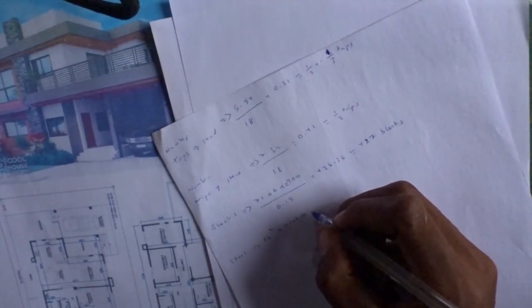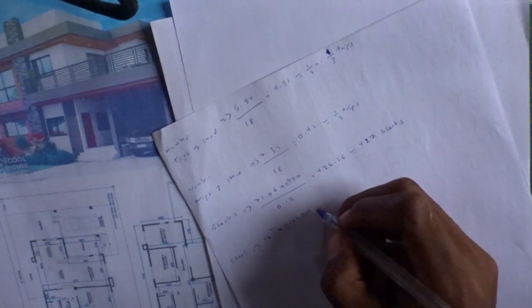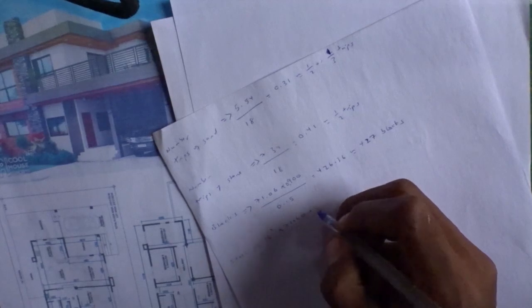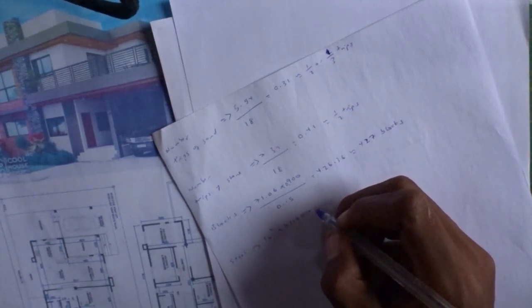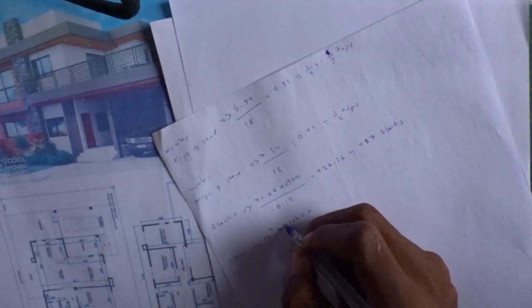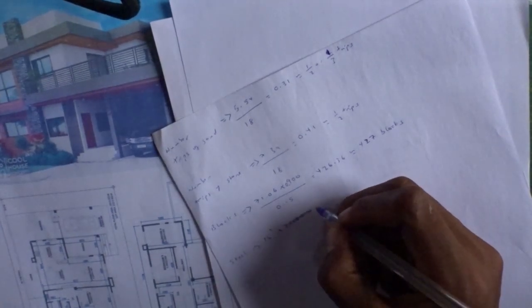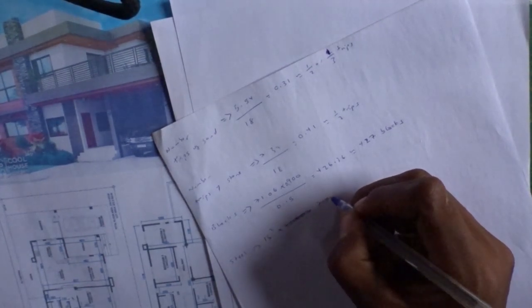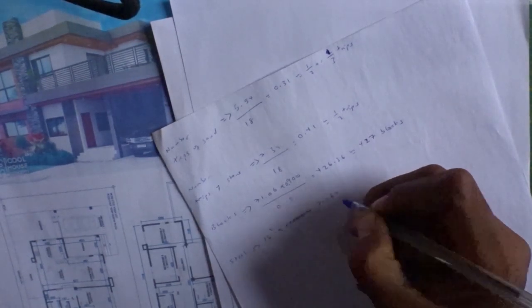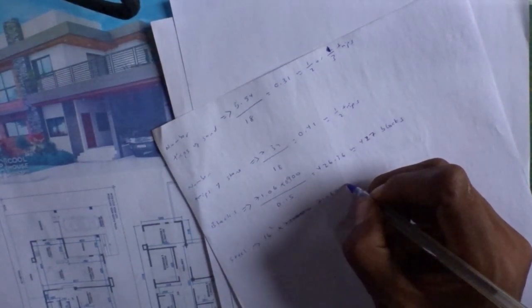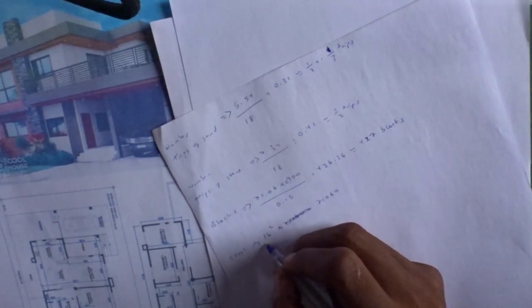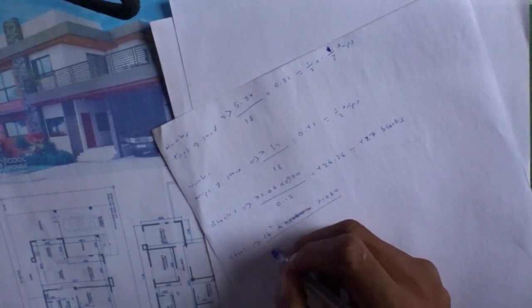Then you divide everything by a thousand, and you multiply that by 162.